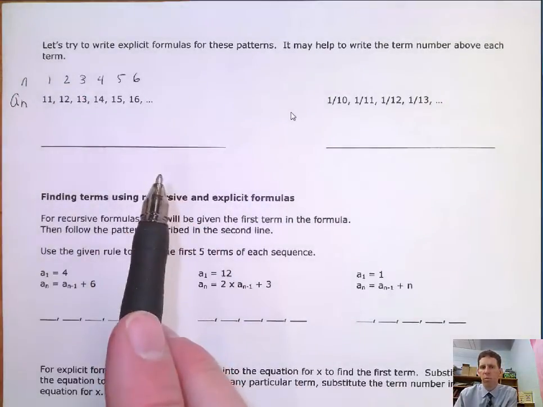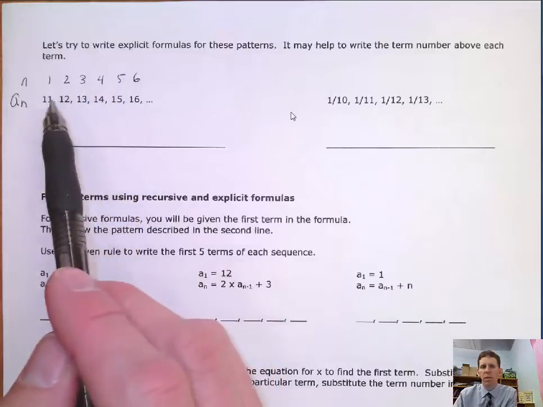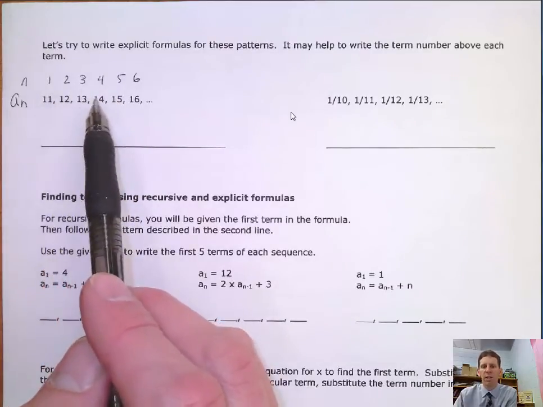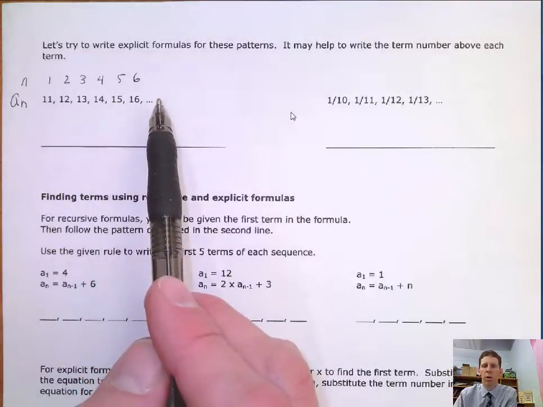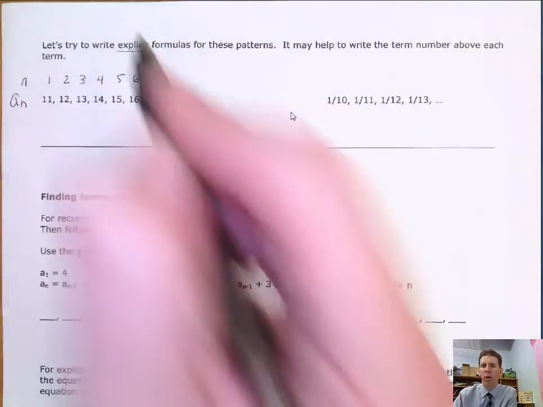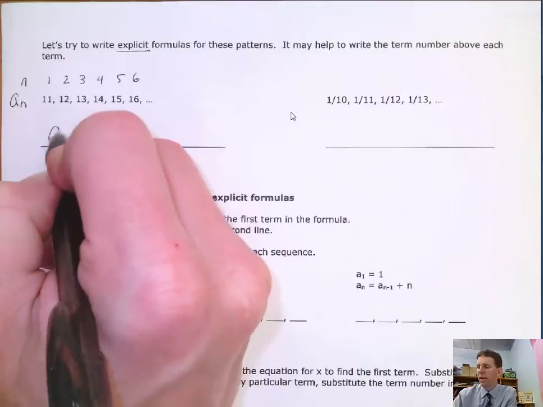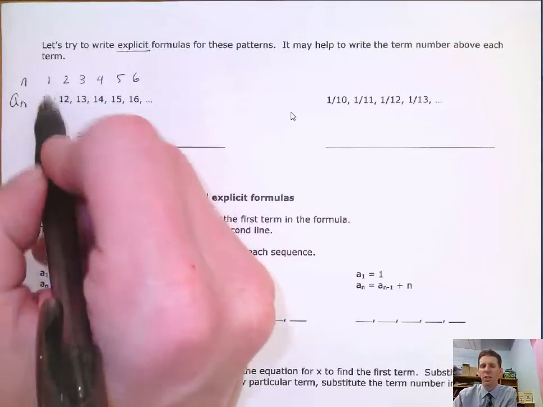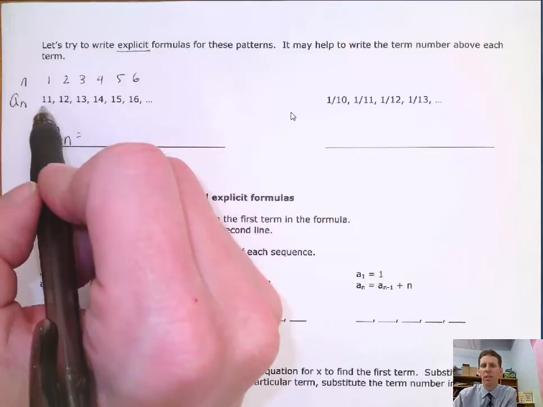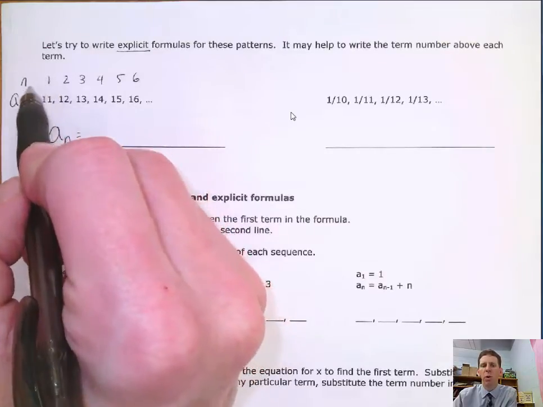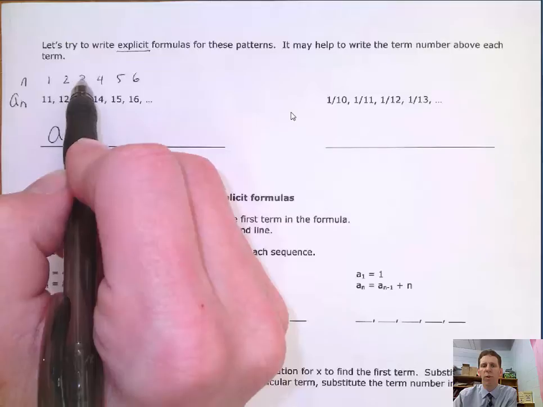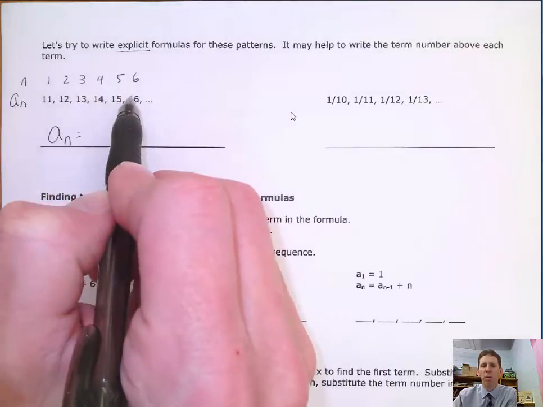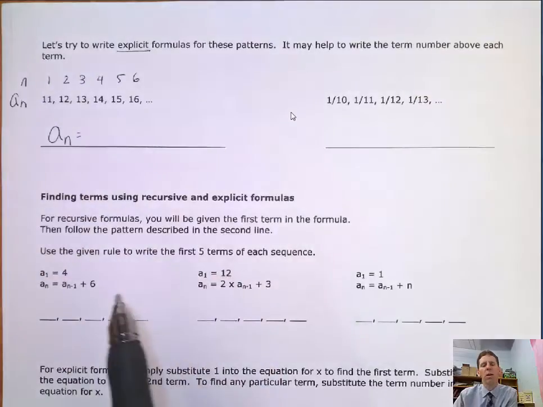Now, what's the recursive formula? The recursive formula is basically take the first term, 11, and then add 1 to get to the next term, or take the previous term plus 1. For the explicit formula, what we're going to do is talk about what a sub n equals in relationship to what's right above it. How is each number on the bottom related to the number on the top? How can you get from the number 1 to 11, 2 to 12, 3 to 13? What's the same pattern that exists between each term and the number right above it?